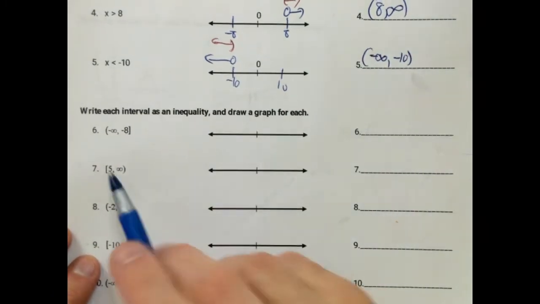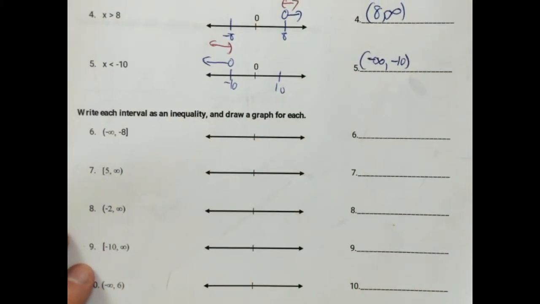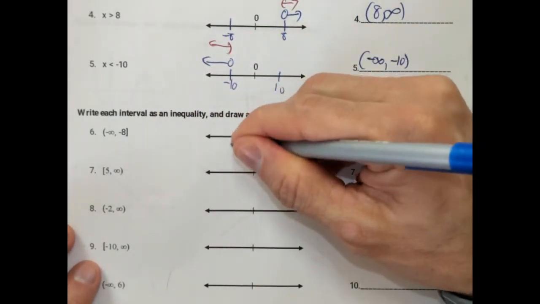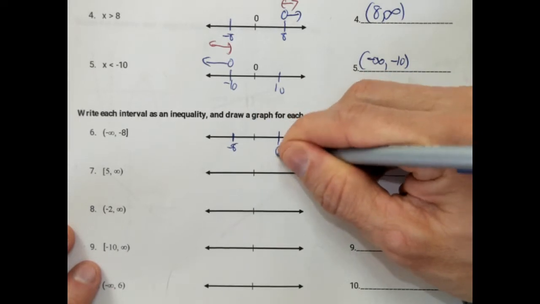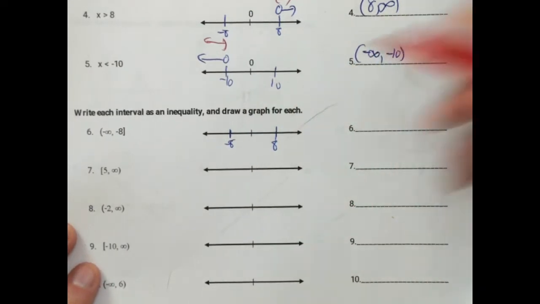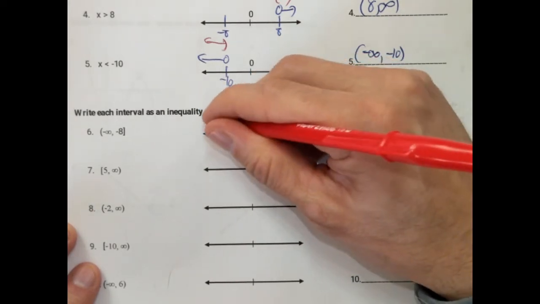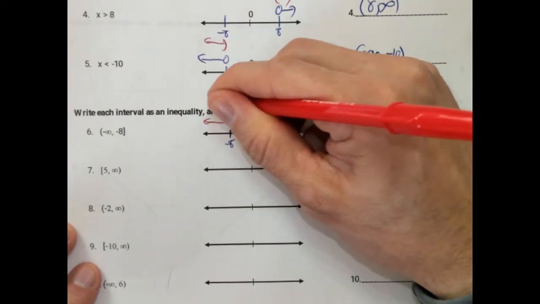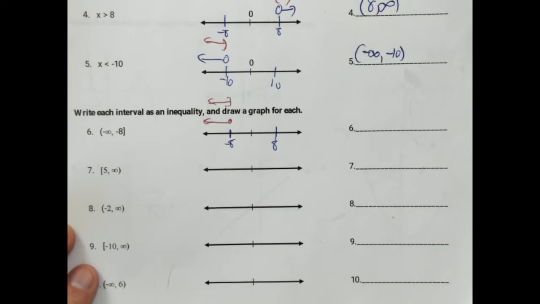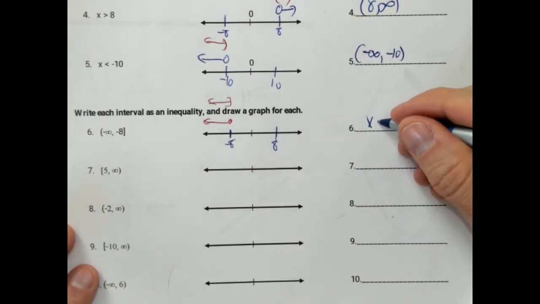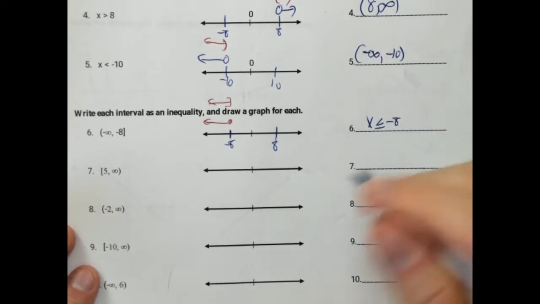So we have negative infinity and negative 8. So we have to draw this as an inequality. Alright, so anyway, negative infinity to negative 8. So if it's negative infinity, we know we're going to the left. Negative 8 is our highest value. So negative 8, positive 8. So it's brackets, it's closed in circle going that way. Or it's going to be a bracket going that way. Either way it works. So yeah, and we've read some inequality. So x is less than or equal to negative 8.